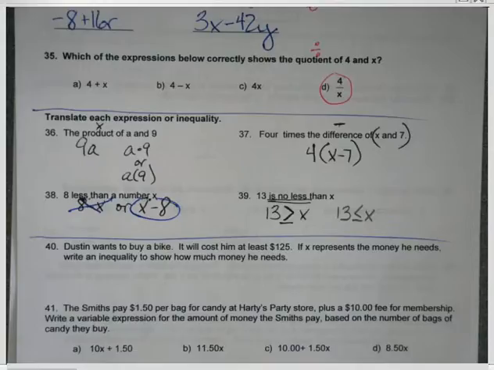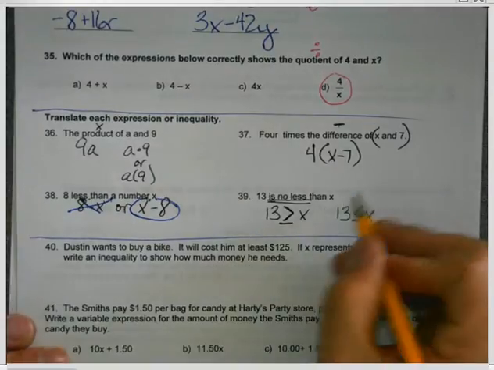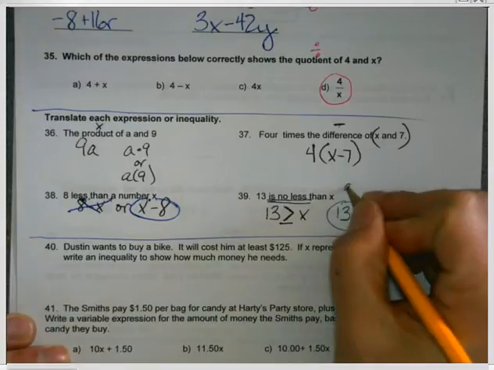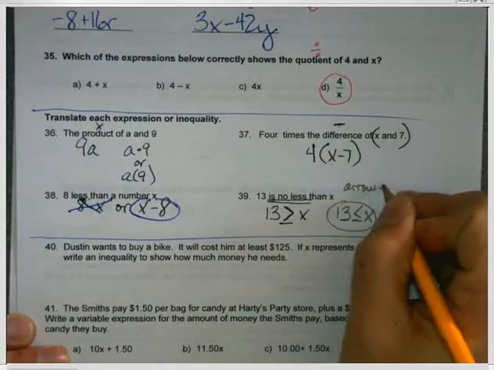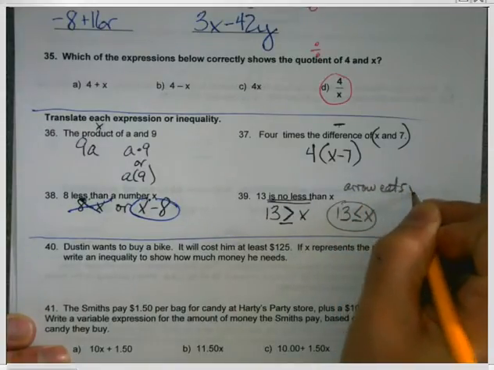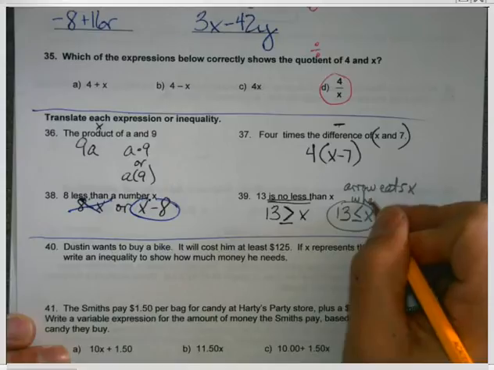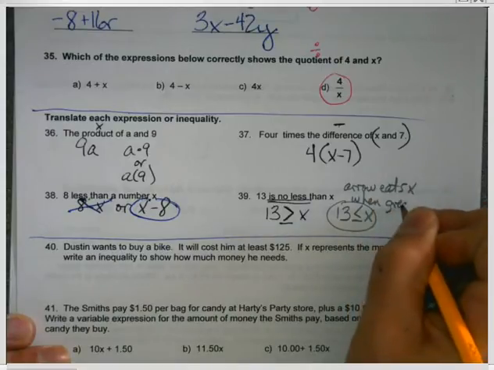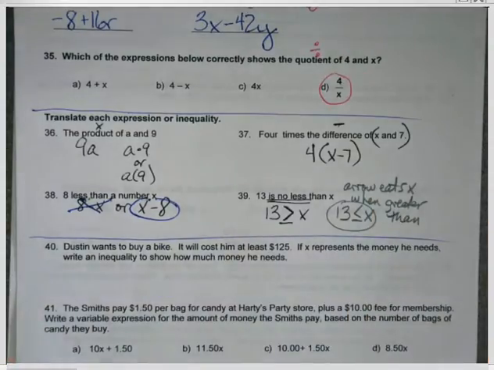Is no less means it has to be more. And greater than is when the arrow eats x, okay? So the arrow eats x when it's greater than. And that's going to be tricky. That's the one thing that's tricky, that no kind of makes it the opposite of what we would think. That was one of the things we talked about a little bit. Okay?